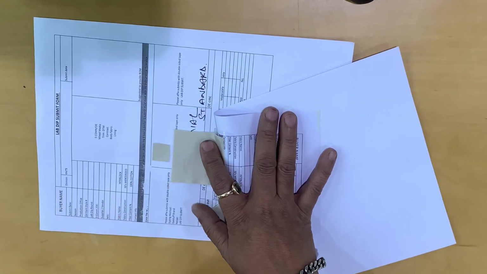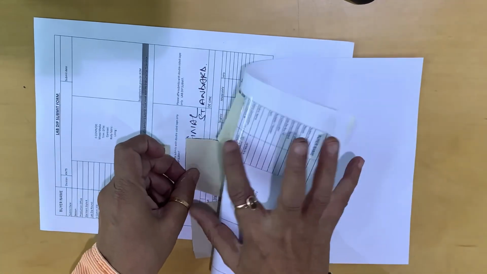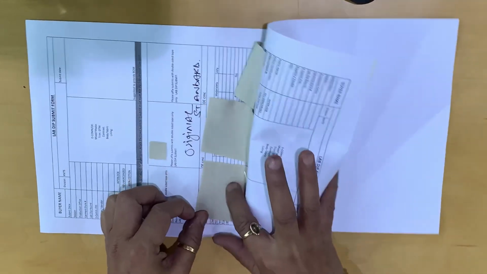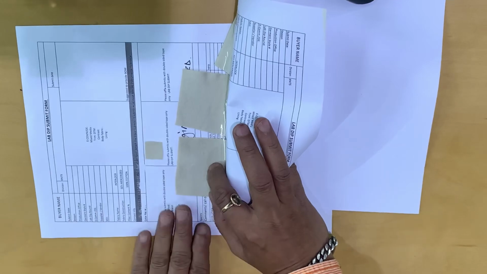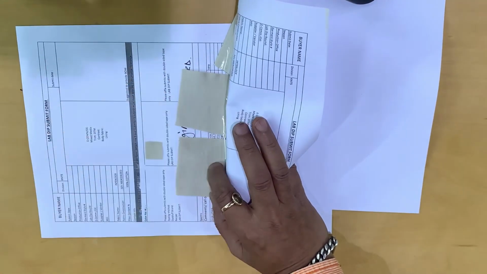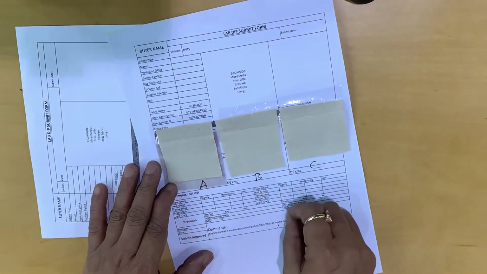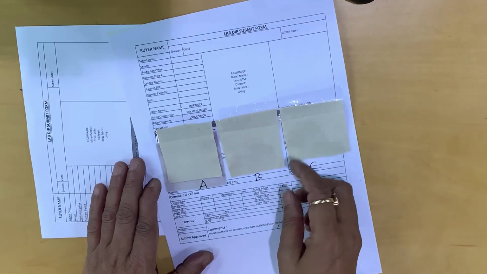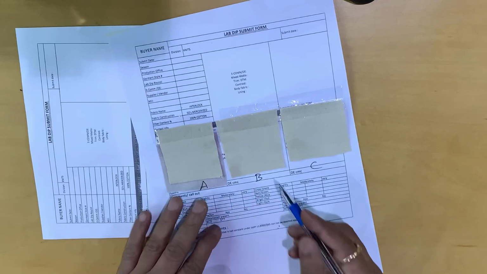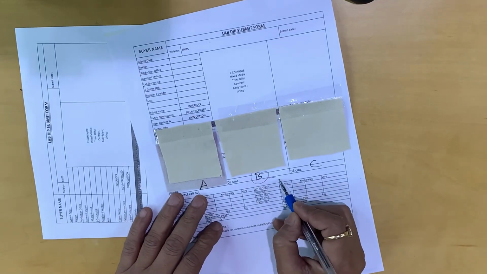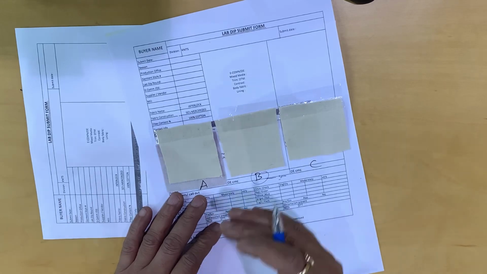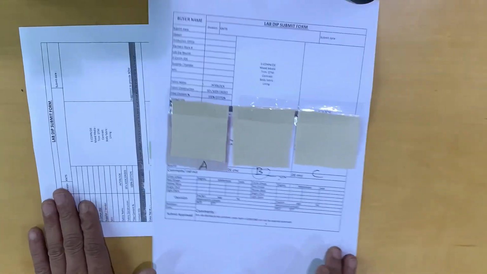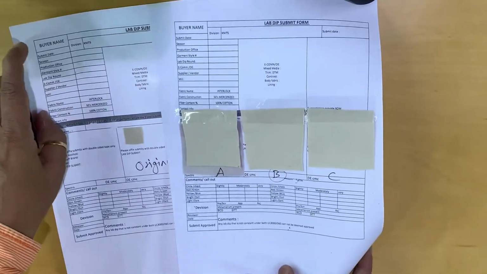It looks slightly yellower. This looks slightly redder. This looks slightly bluish. So we have to write our comments. If it is not matching, reject and send it back to the factory. But if it is close, then we can write our comments and send it to the buyer. And once the buyer has approved, suppose the buyer has approved option B, we can tell the factory to follow option B to proceed with the bulk fabric. So this is how lab dip is being checked.